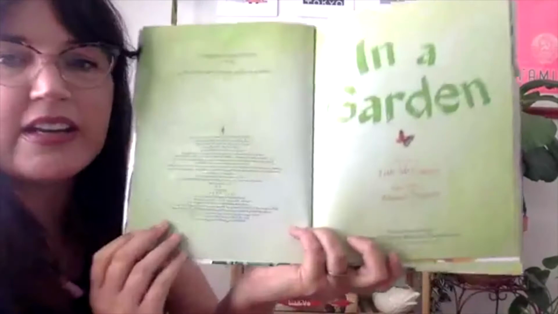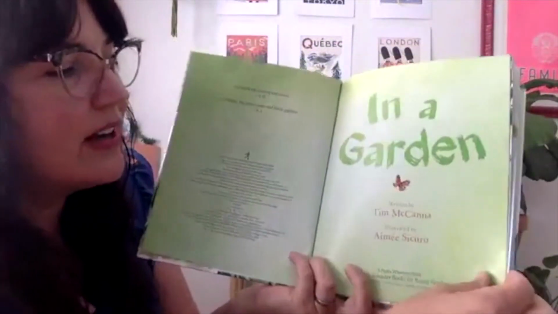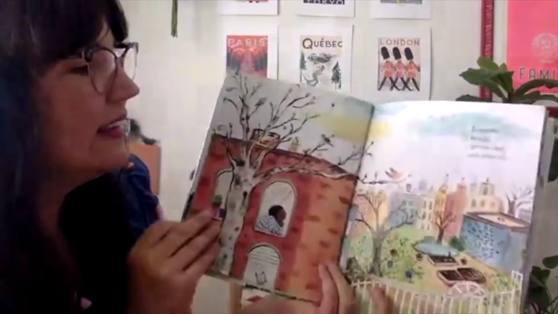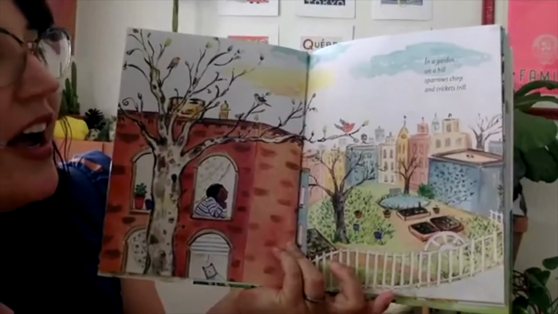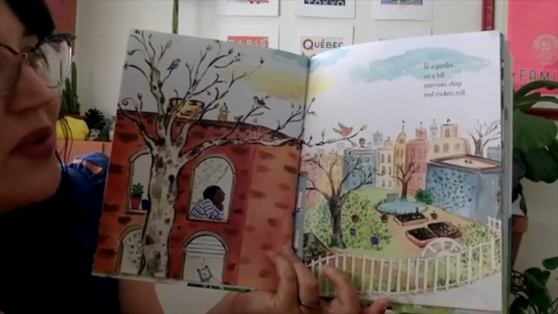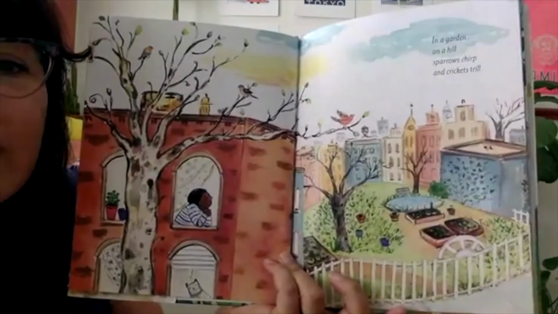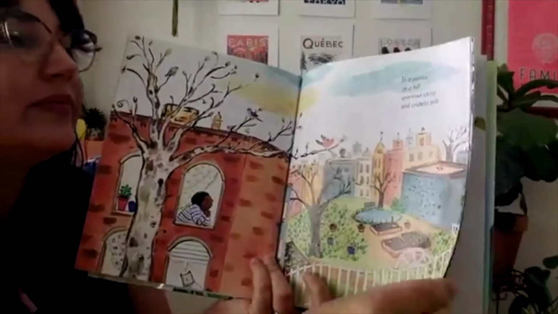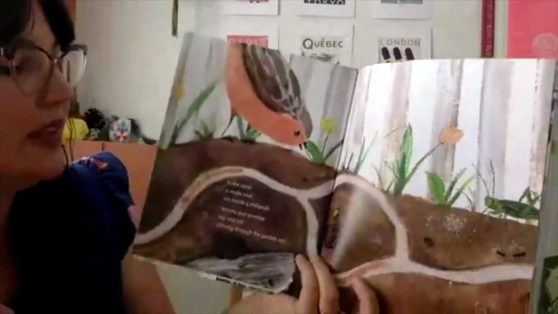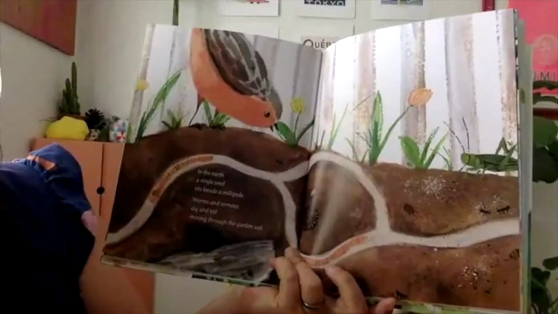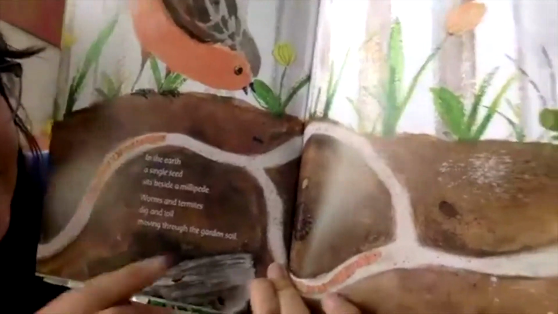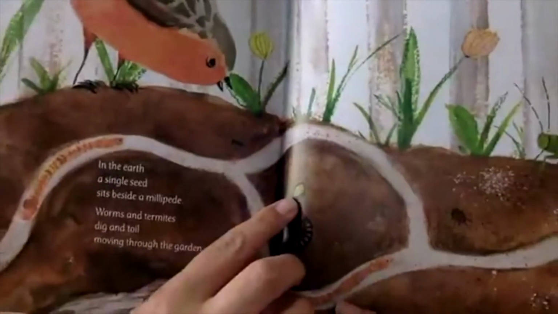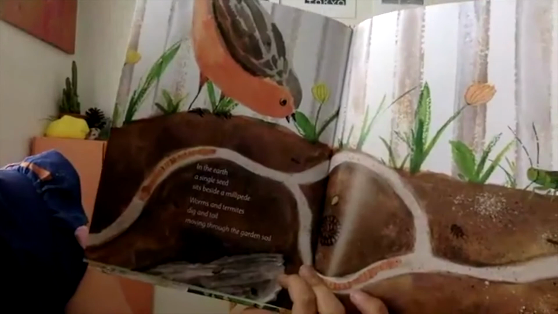In a Garden. And there's a pretty little monarch butterfly. In a garden on a hill, sparrows chirp and crickets trill. In the earth, a single seed. Can you see the seed? Kind of hidden right there. Sits beside a millipede.